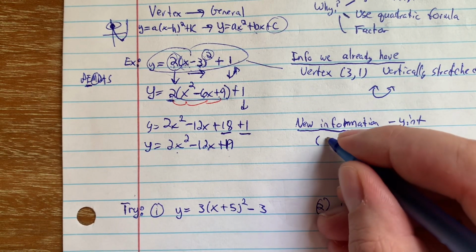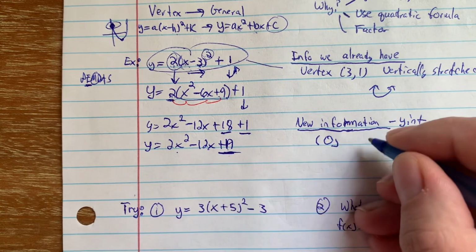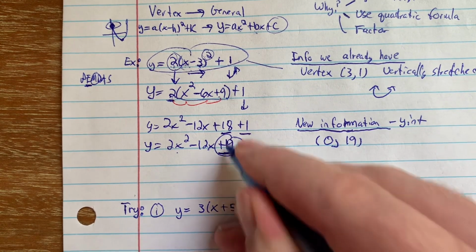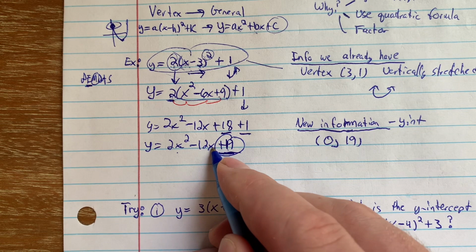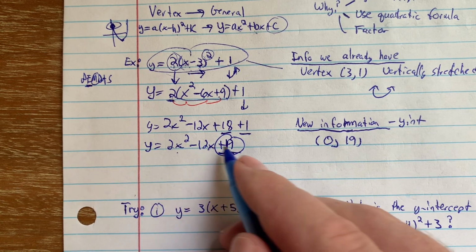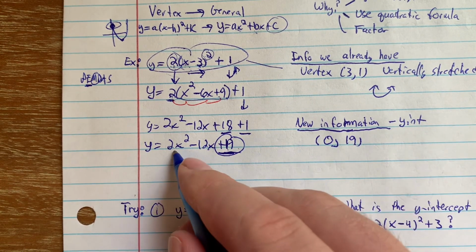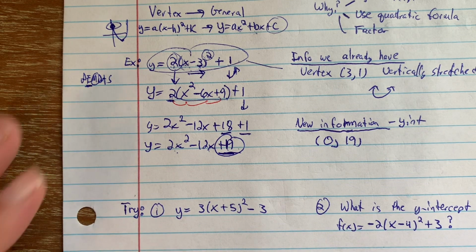The y-intercept is always when x is 0, what is the y? And it'll be this constant left over, because 2 times 0 is 0, negative 12 times 0 is 0, 0 minus 0 plus 19 is 19. So when x is 0, y is 19.